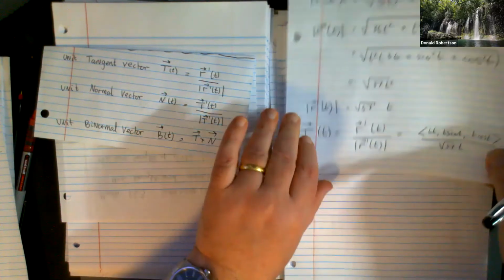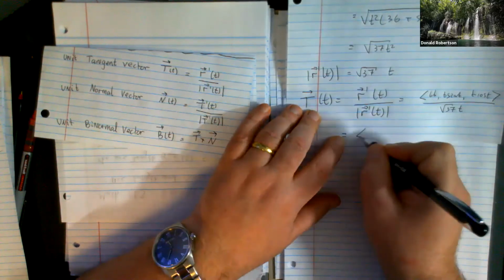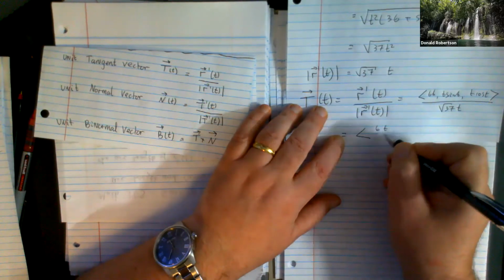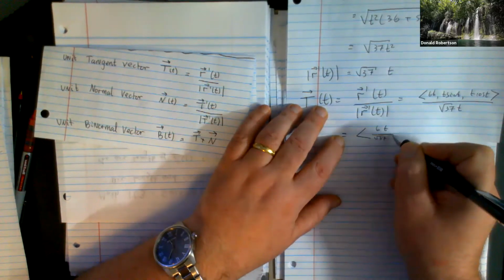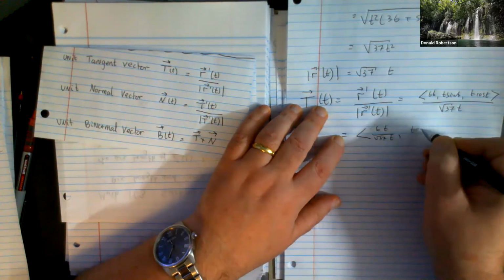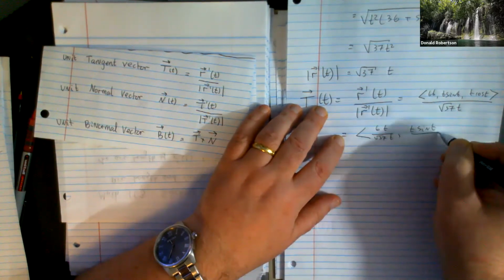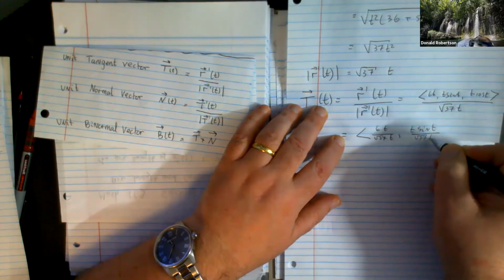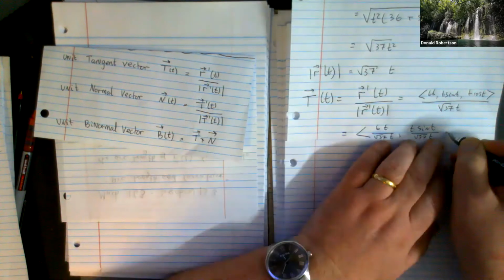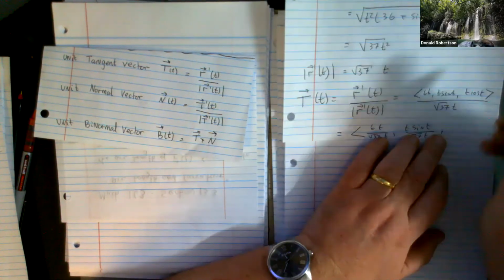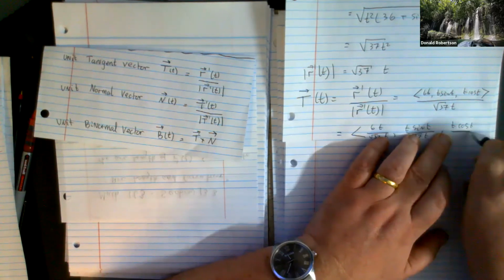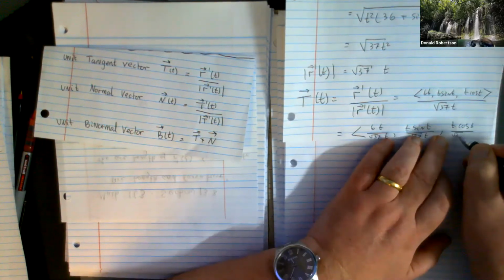So what do we get? We get 6t over the square root of 37t, t sine t over the square root of 37t, and t cosine t over the square root of 37t.